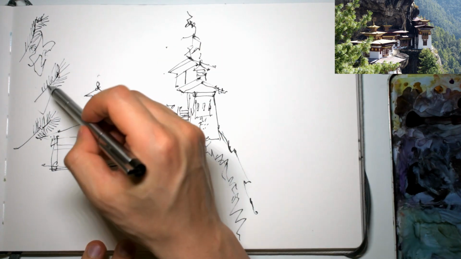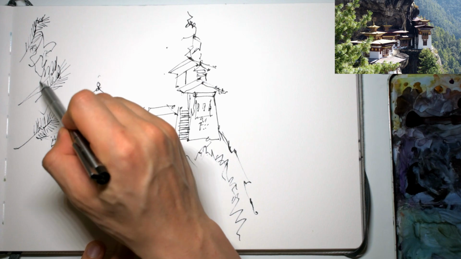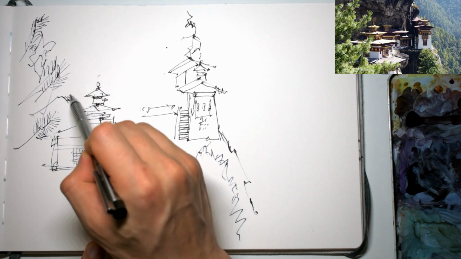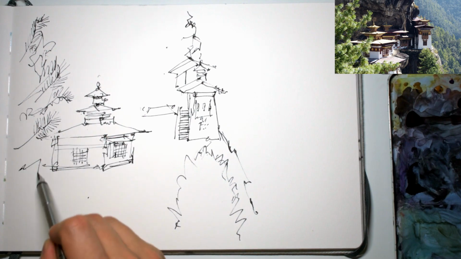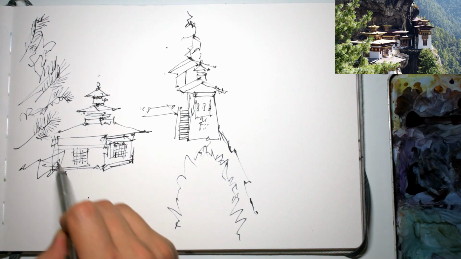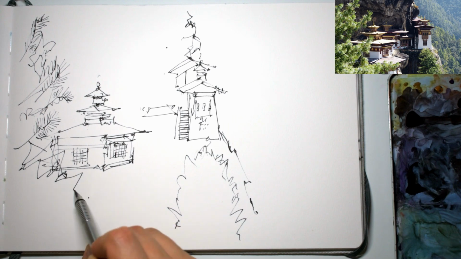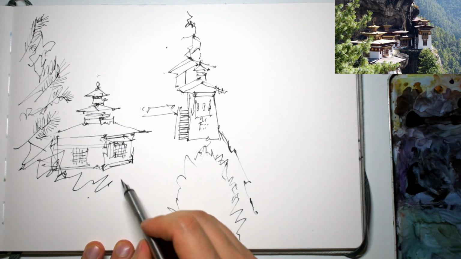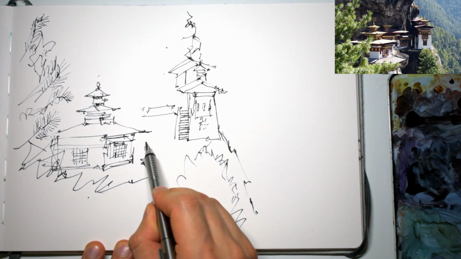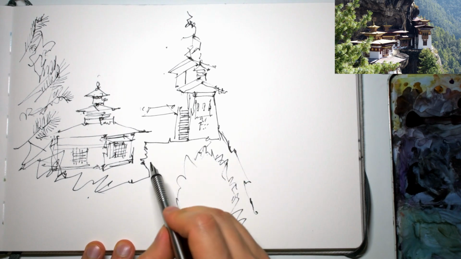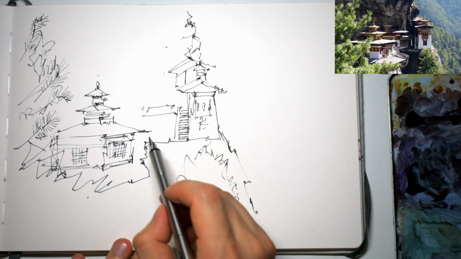Getting a little bit of that coming in at the side. Later with the watercolors, we'll indicate that a bit more. Then here at the bottom, I'm going to get some to overlap, just like it does in the reference. And then at the base, I'll put in this cliff that the buildings are on.